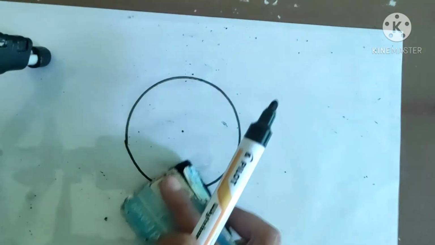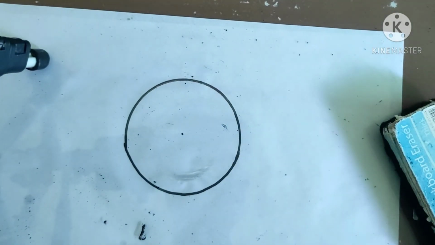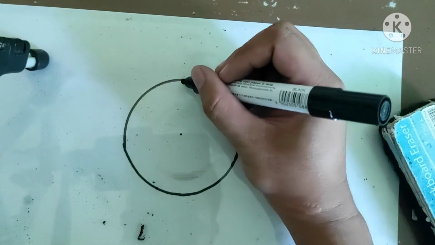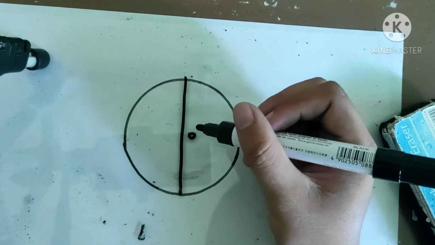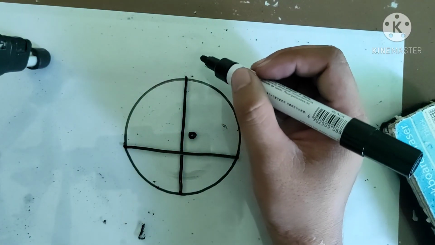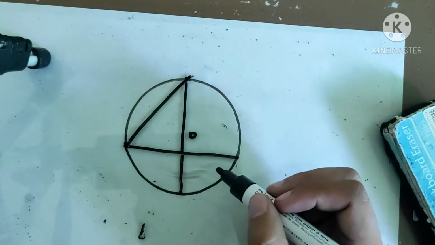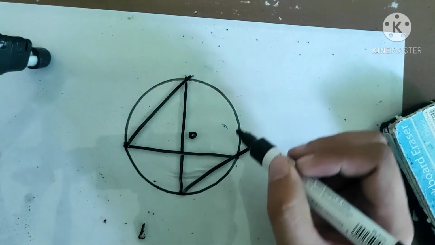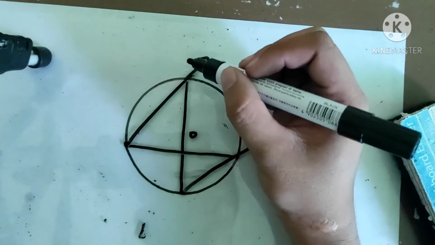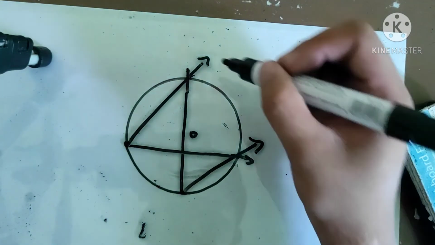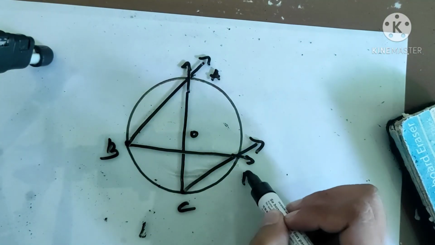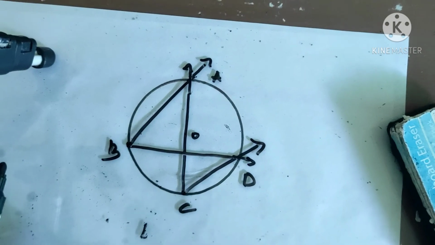Now, ito naman. We have the inscribed angle in the same arc theorem. Okay, we have the center O. We have A, B, C, D. Okay.